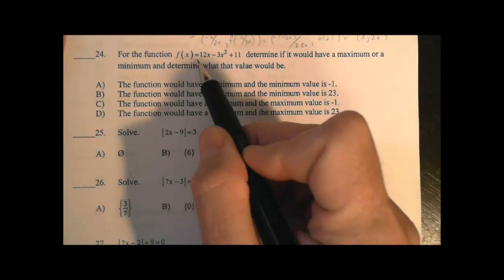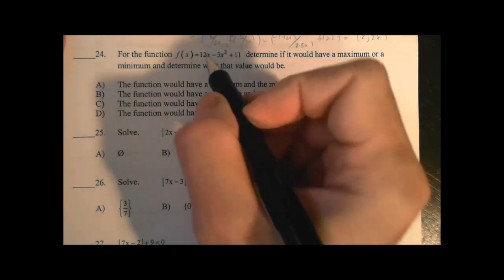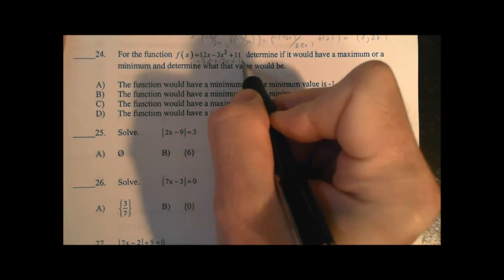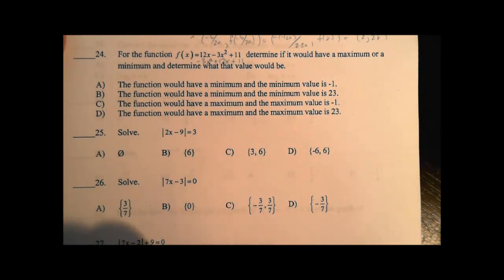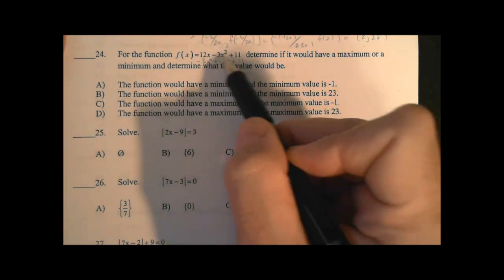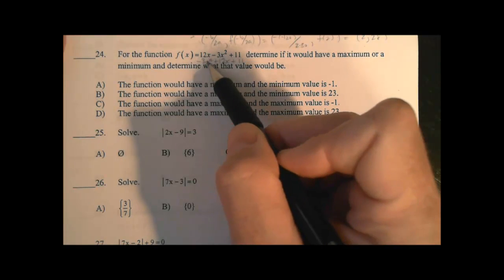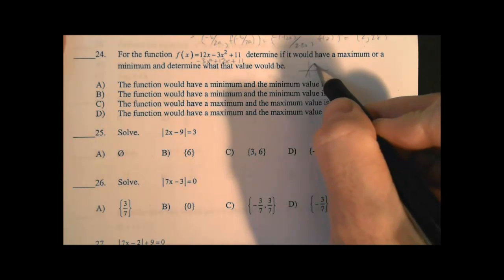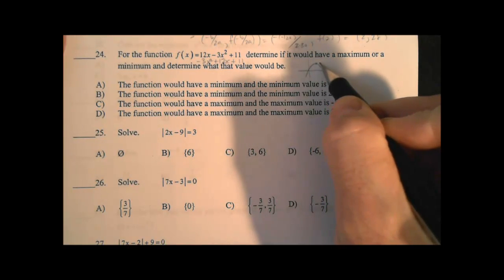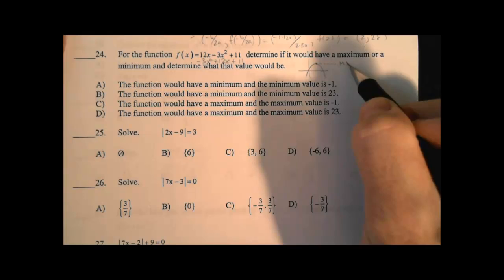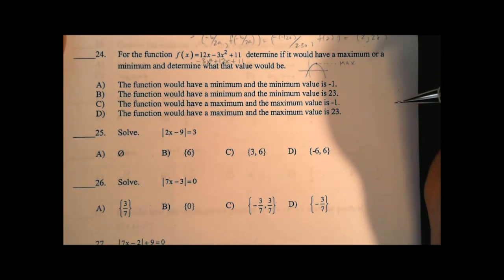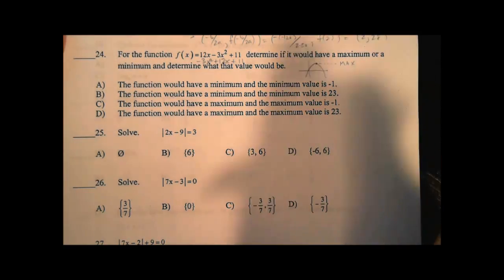Okay, here's another function. It's a quadratic function. Again, in standard form, it would be minus 3x squared plus 12x plus 11. And we want to know if it has a maximum or minimum and what that value would be. Well, it's a parabola because it's quadratic. It opens down because the leading coefficient is negative. And because it opens down, it's going to have a maximum. And that maximum will be the y value of the vertex. If it opened up, the minimum would be at the vertex and it would be the y value.